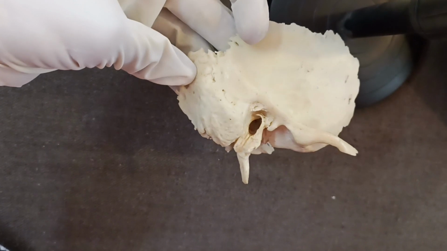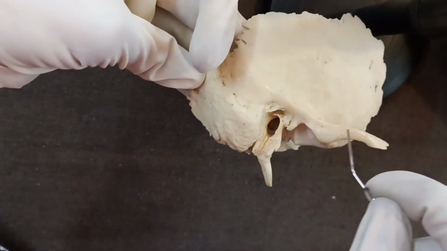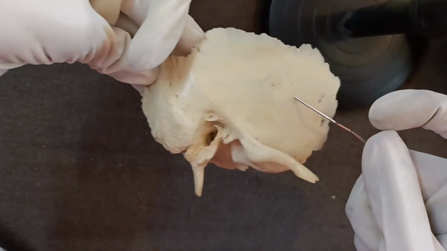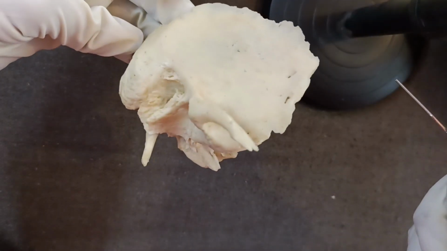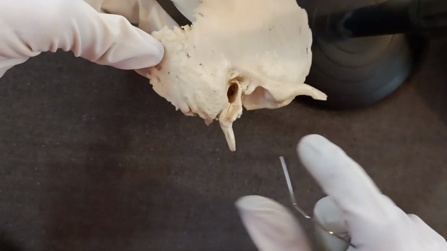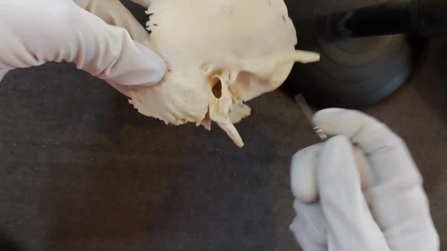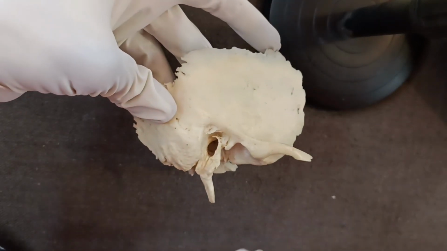Now come to the ossification. The tympanic part and the squamous part ossify in membrane, while the rest of the parts of this bone, like petrous, mastoid and styloid process, all ossify in cartilage.